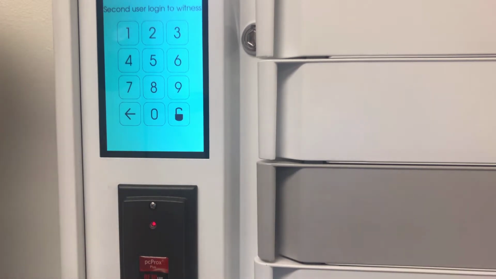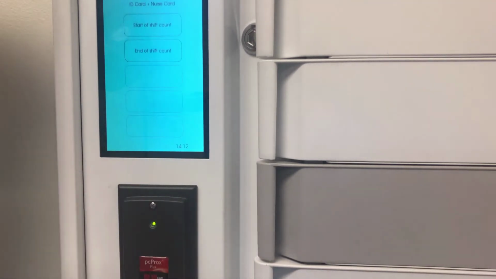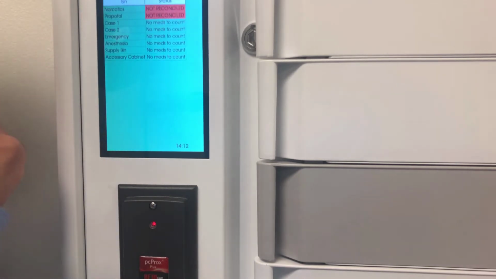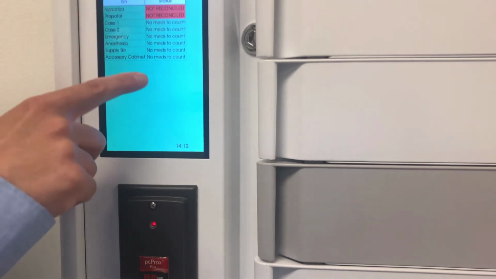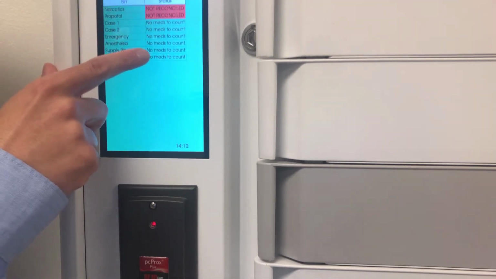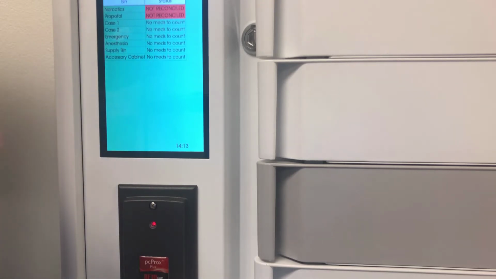So another user has to come over and log in, so it's a different user ID card. So once the second user logs in, it'll ask if it's a start of shift or end of shift count, so I'll do an end of shift count. And it's showing me all the bins here in the cabinet and the current status. So these bins here say that there's no med to count. And so that's an example of if you don't have inventory management on a bin. Certain centers don't want to have inventory management of every drug they have. They don't care about ibuprofen, let's say. If you want to count it, you can. If you don't want to, you don't have to.